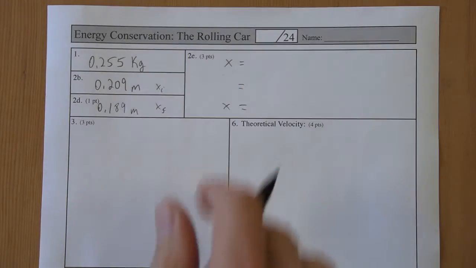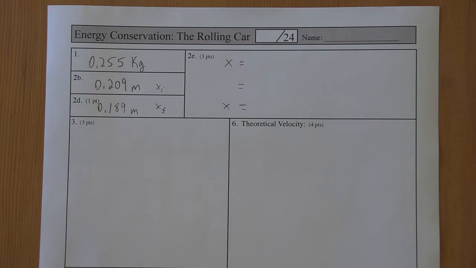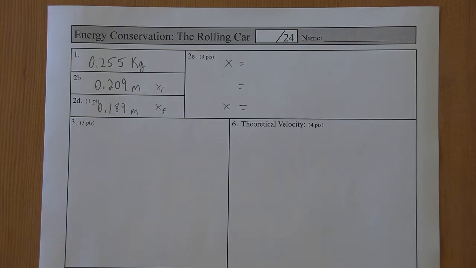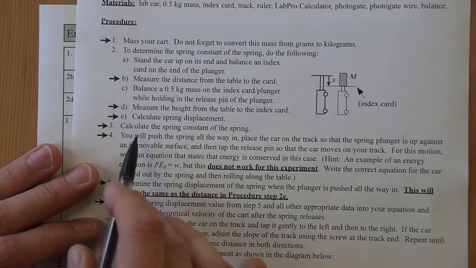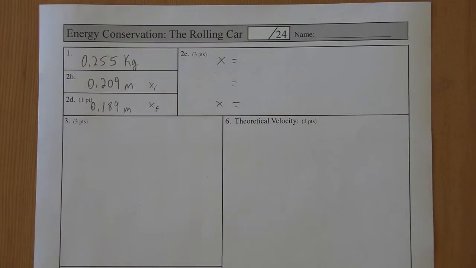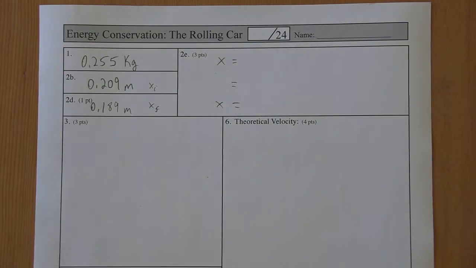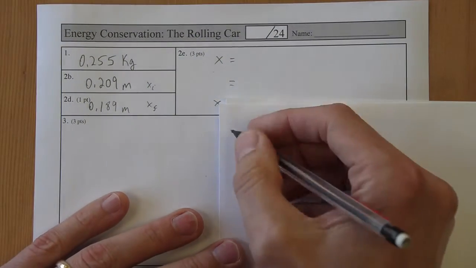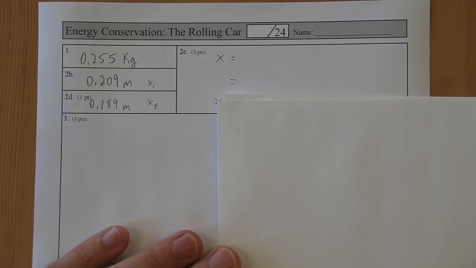So there are your 3 steps. So that's spring displacement, again, from these 2 numbers here. Then we're on to step number 3, which says calculate the spring constant of the spring. Now remember, the symbol for the spring constant is K. Let me move this up a little.